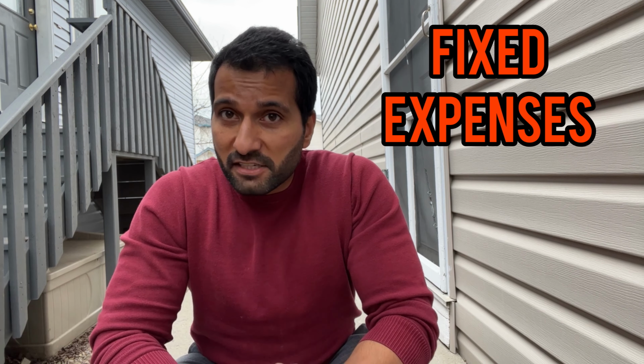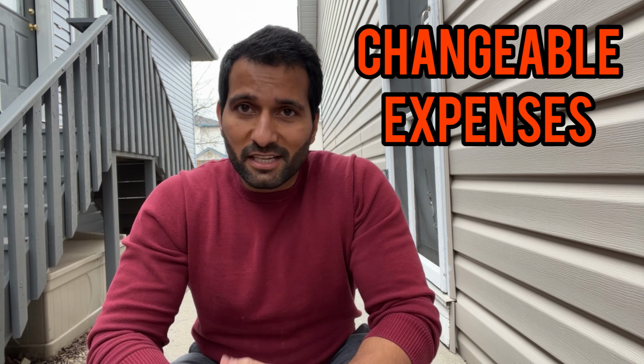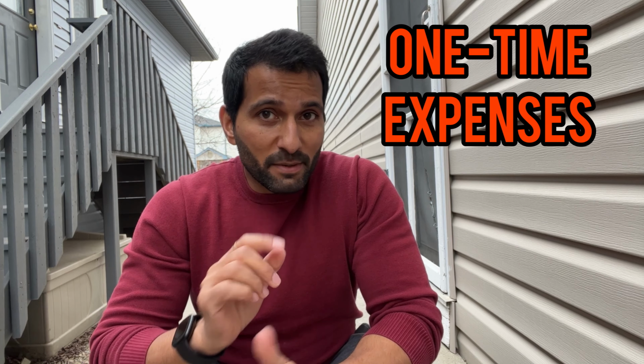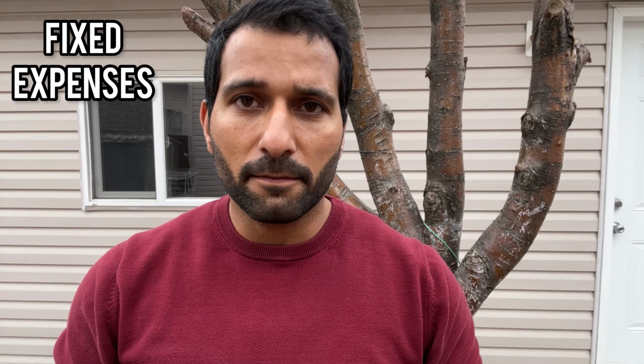Divide expenses into three categories. Number one is fixed expenses. Number two is changeable expenses. And third is one-time expenses. Let's talk about the fixed category.